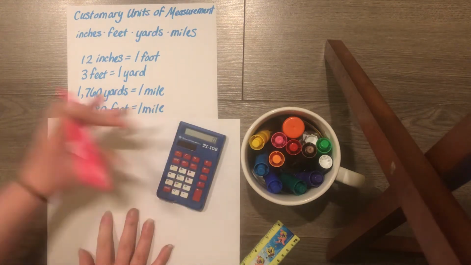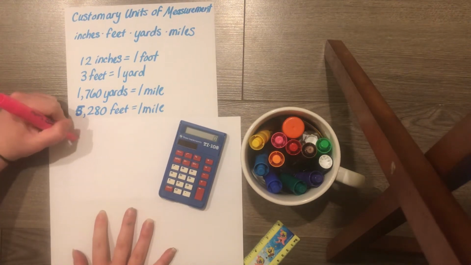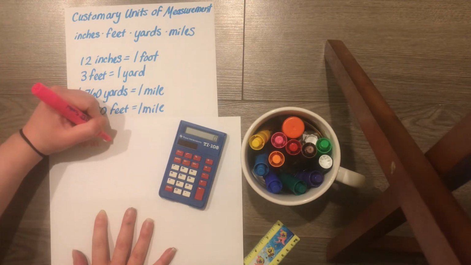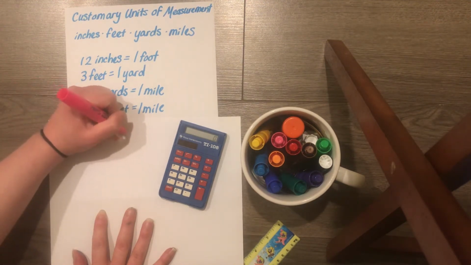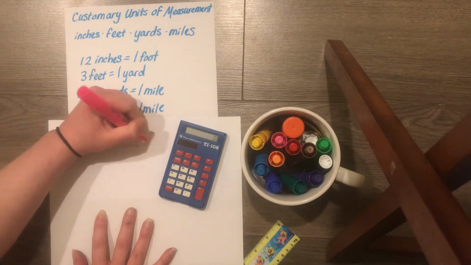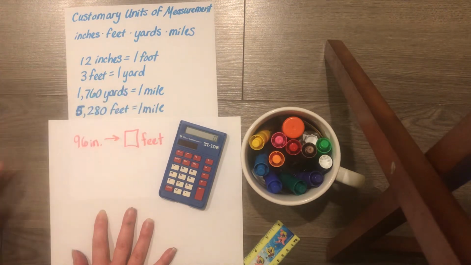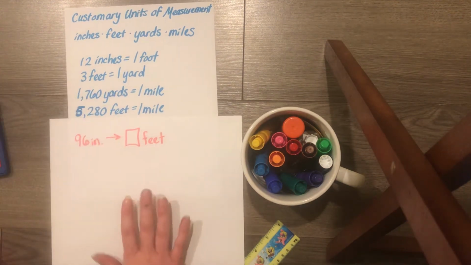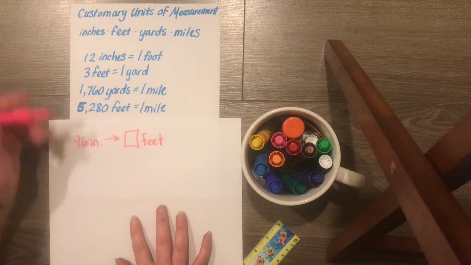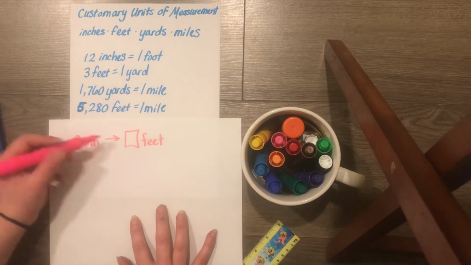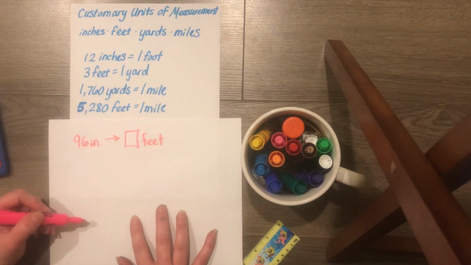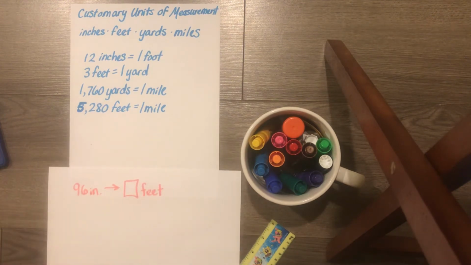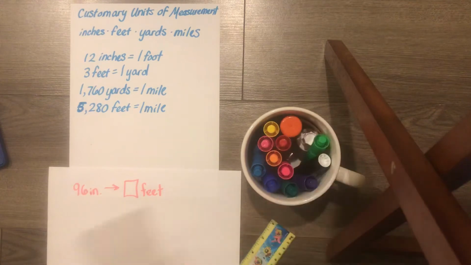Let's do an example problem. I have 96 inches and I want to know how many feet are in 96 inches. Now, there's a little trick that I want to teach you for when you're converting from a small unit to a large unit, and when you convert from a large unit to a small unit. It's kind of a funny rhyme.